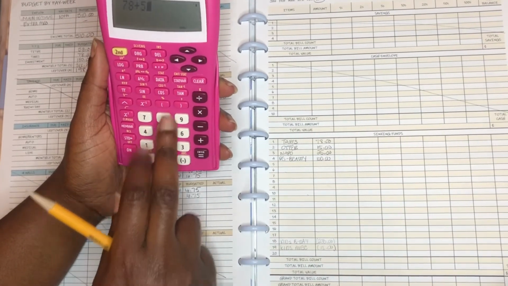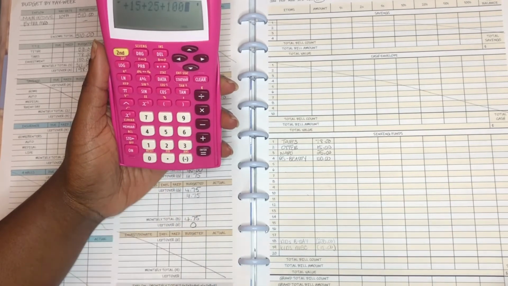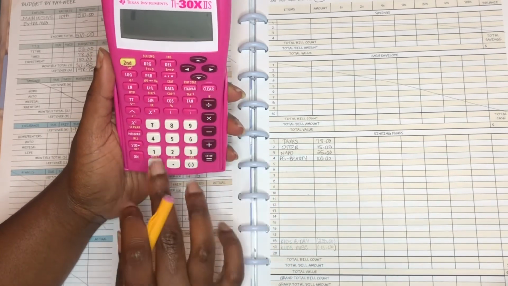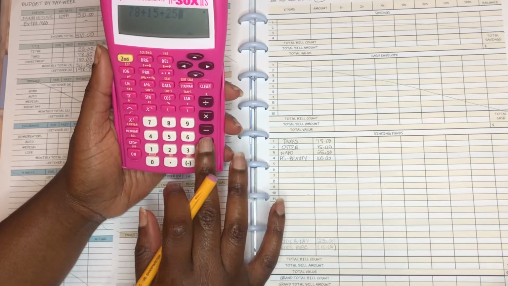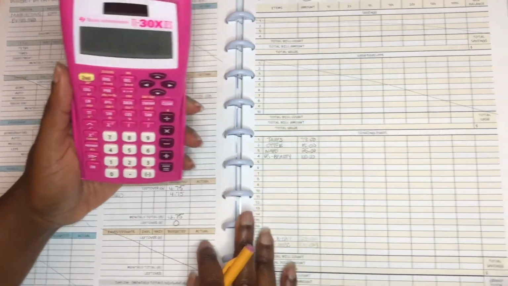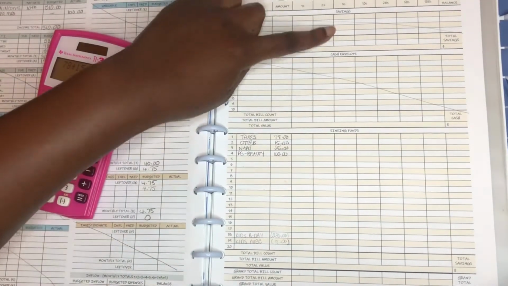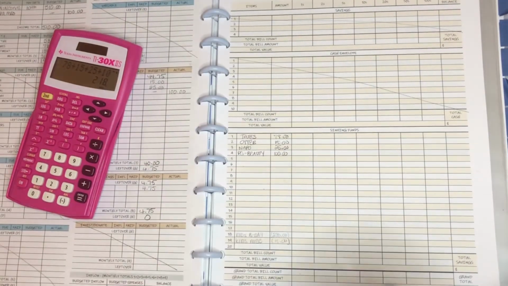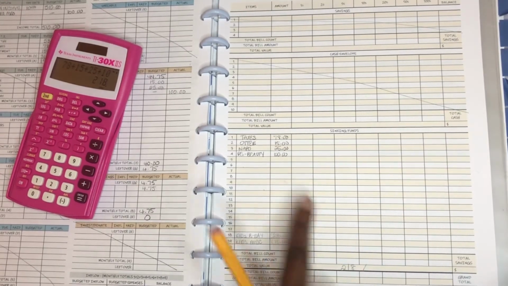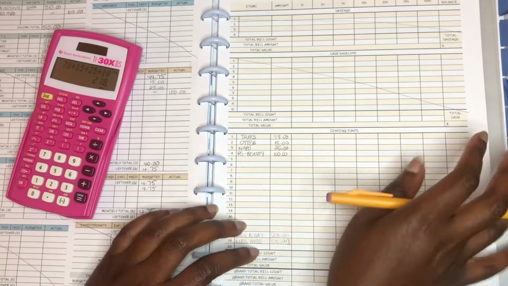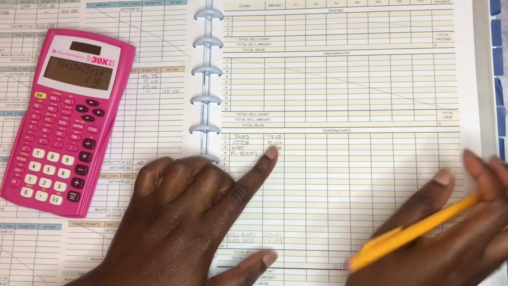78 plus 15, plus 25 plus 100 equals 218. So let me make sure. 78 plus 15 plus 25 plus 100 equals 218. So what I do, because I have a grand total here at the bottom for if I have to tally up everything as a whole, but right here I have 218. And I'm gonna do a dash because I have to make sure that the dollar amount also counts for that. So I'm gonna break my cash down so I can know how many denominations I need.